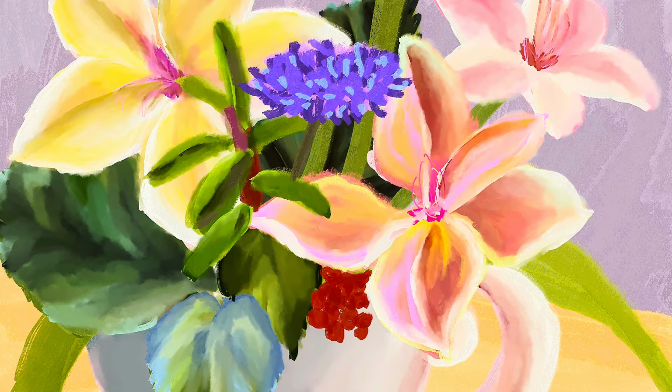Depth is not about adding more highlights. It is about placing them deliberately. Too many highlights flatten. Strategic highlights sculpt. Notice how the background stays neutral. No strong contrast behind the petals.